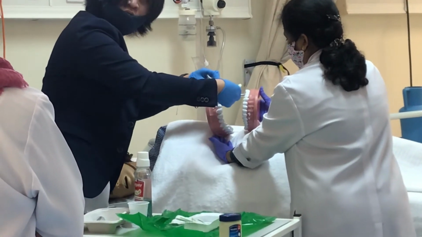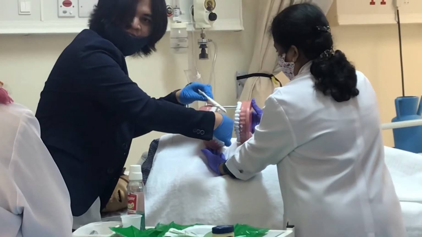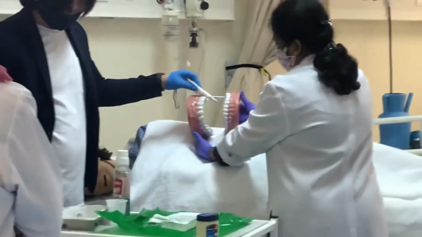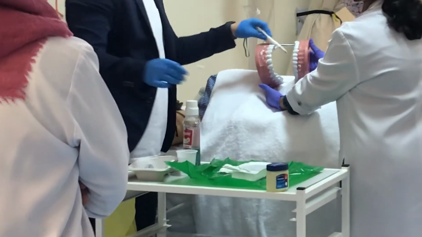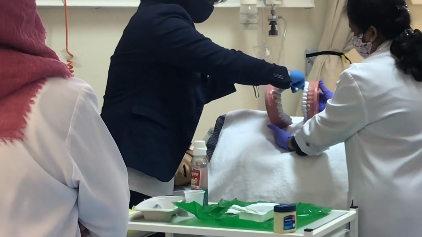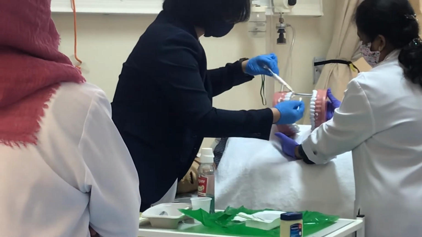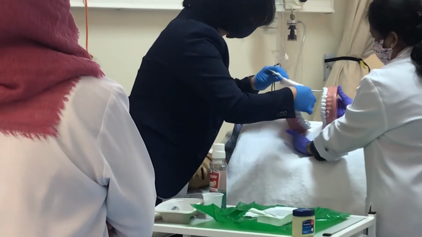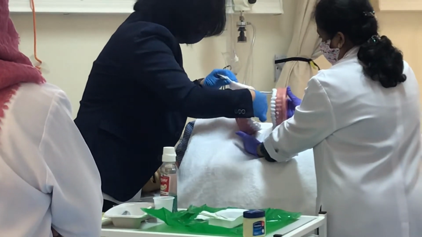And then you can do it also down, you can do it also inside. Okay, this is sulcus to crown, and then drop. And then the next one is the biting surfaces. Biting surface is this one, the one that we use in biting food. Okay? And you can clean this one by moving the oral swab forward and backward. Like this.